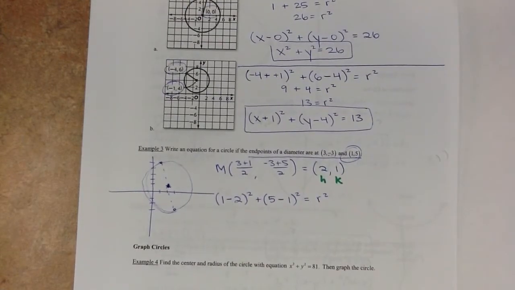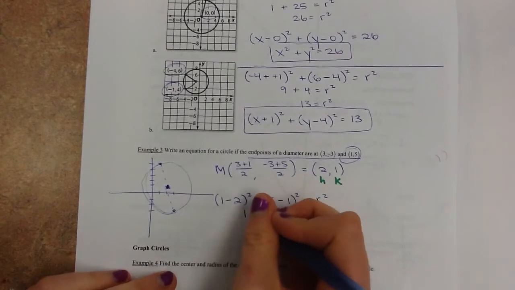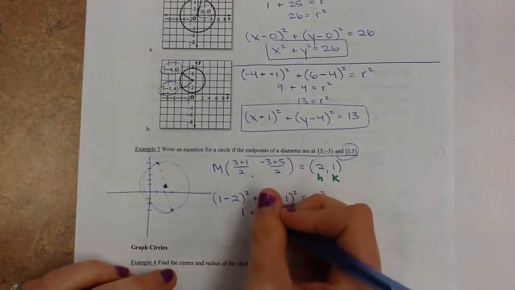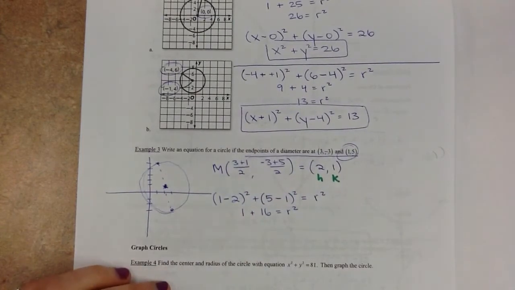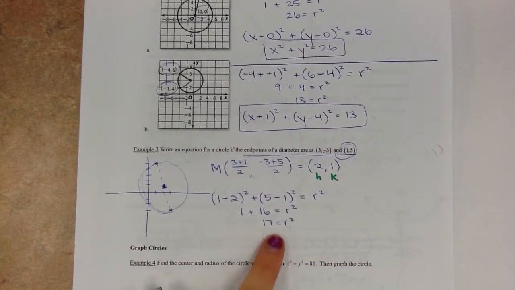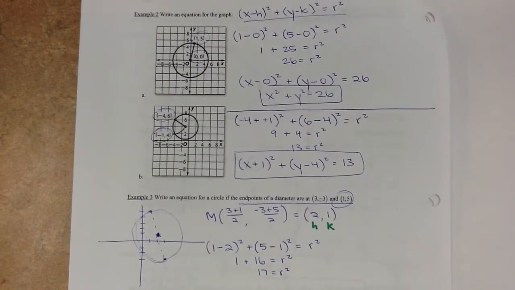And just like we did in example 2, we're just going to clean this up. So 1 minus 2 is -1, squared is 1, plus 5 minus 1 is 4, squared is 16, and that's the radius squared, so that's 17. Okay, so into my formula, I now know the radius squared, and I know the h and k.